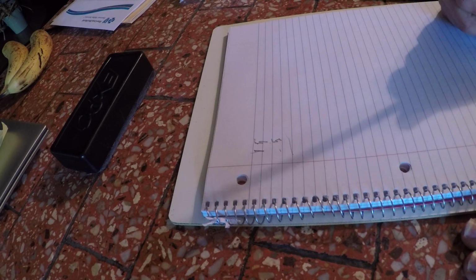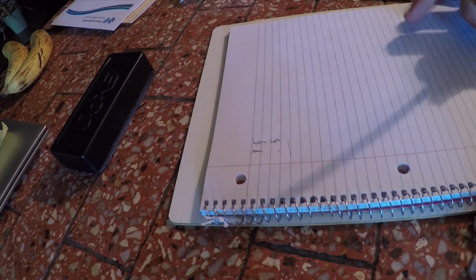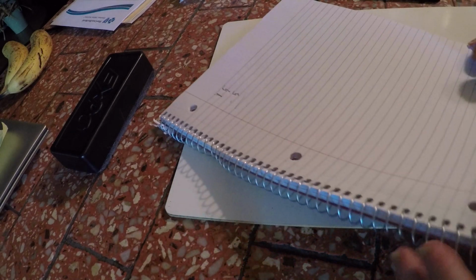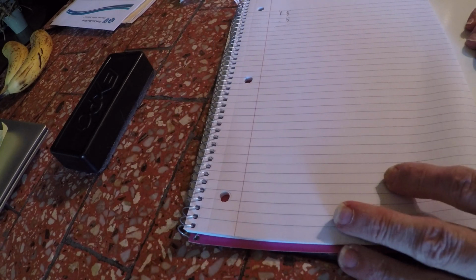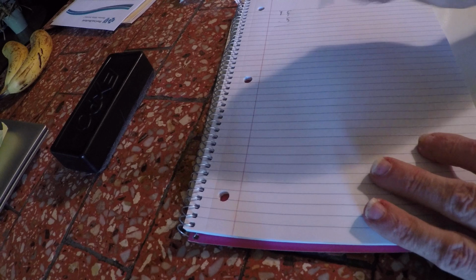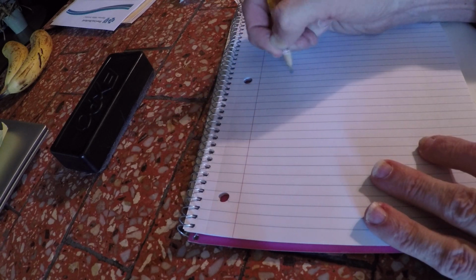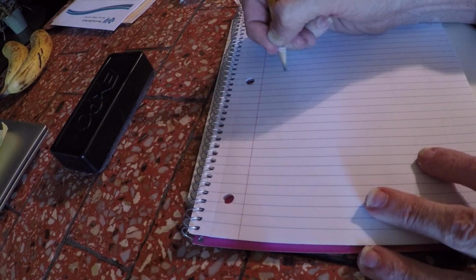But the way that you can do that easily is take your paper and turn it sideways. And now you're dealing with rows rather than lines.